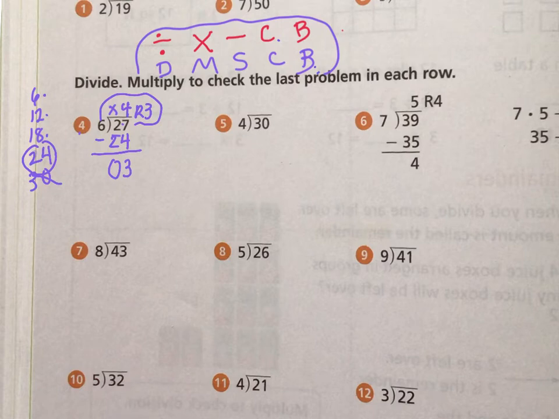Okay, you can look at your chart and look at your row of 4s, but I'm going to go ahead and write them down. I have 4, 8, 12, 16. Remember, I can't go over 30. 20, 24, 28. Ooh, I'm getting pretty close. If I go one more, that's 32. That's too big. So I need to stop at 28 because I'm trying to stay under 30, right?